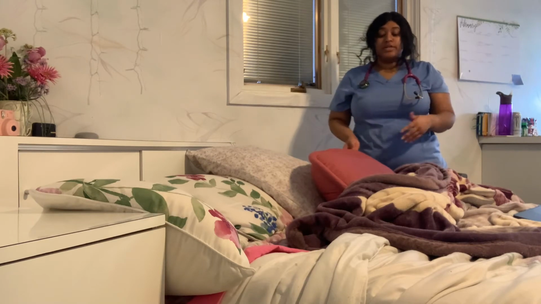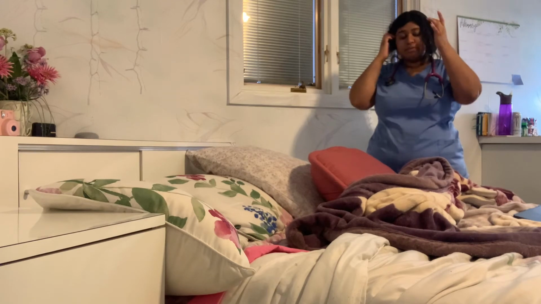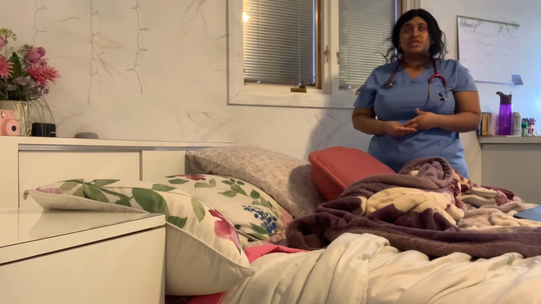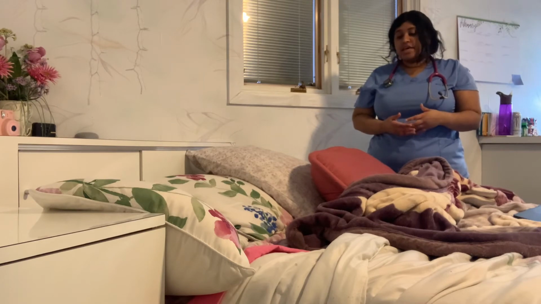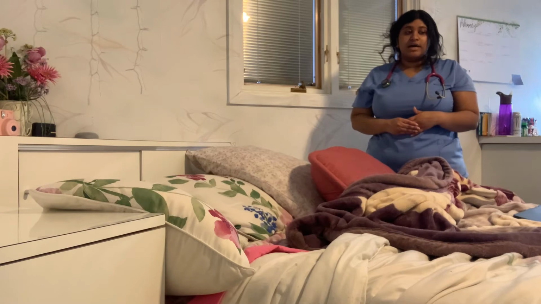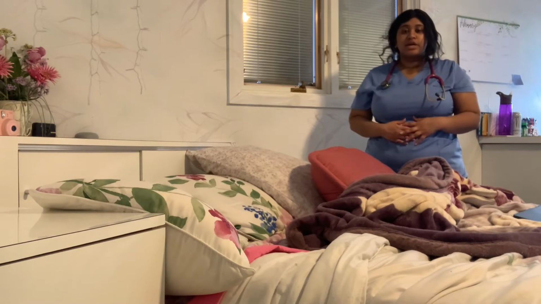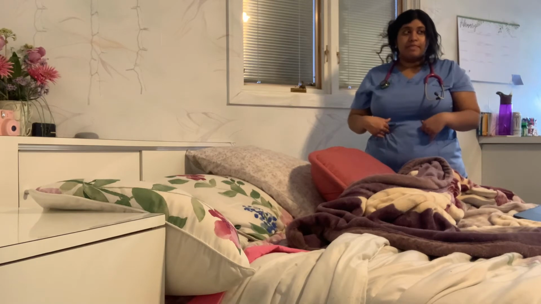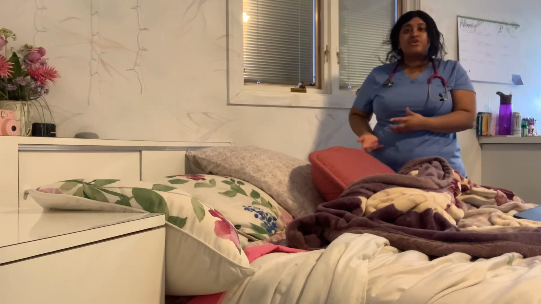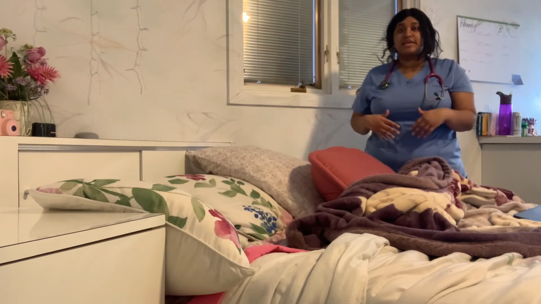I'm also going to be assessing it at the same time. So my visual assessment, I can look and see if there are any scars, any surgical incisions, if the abdomen is symmetrical, if it's distended or bloated, or if there's a hernia or something. I can visualize that stuff at the same time as getting the history.